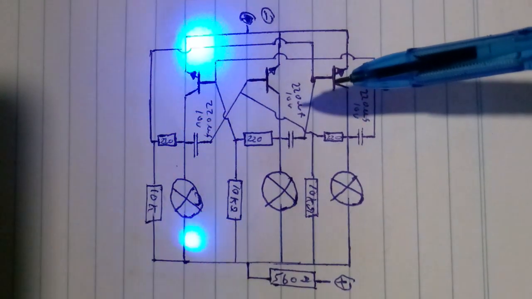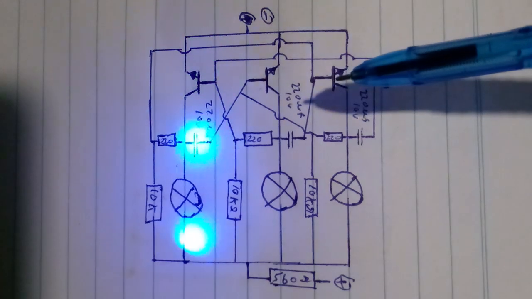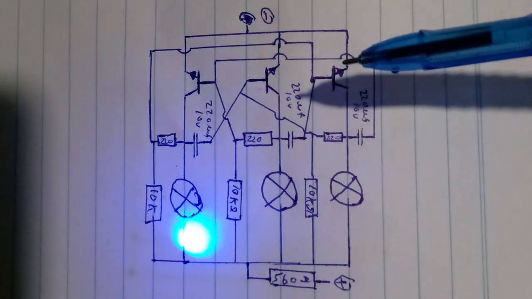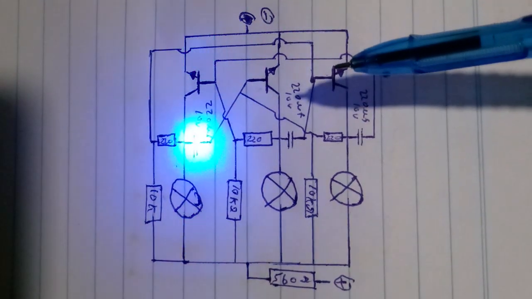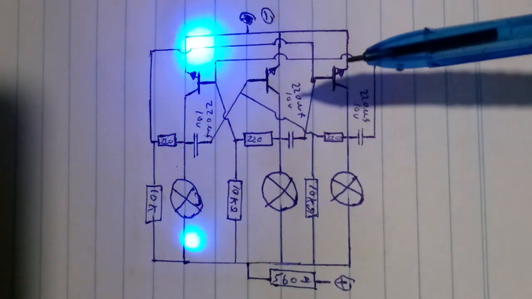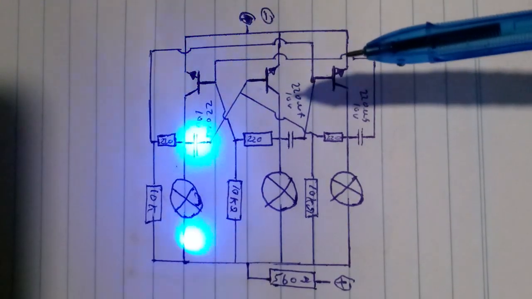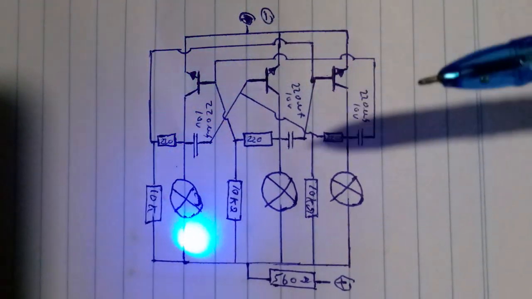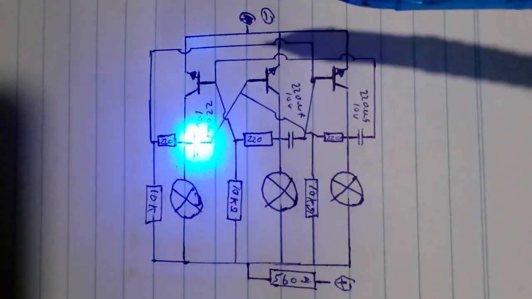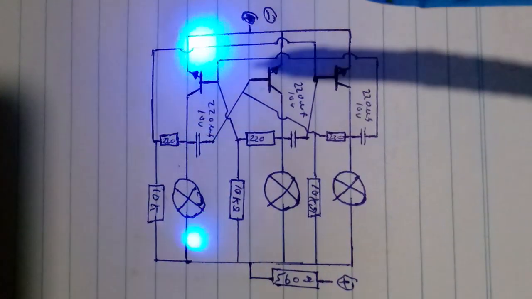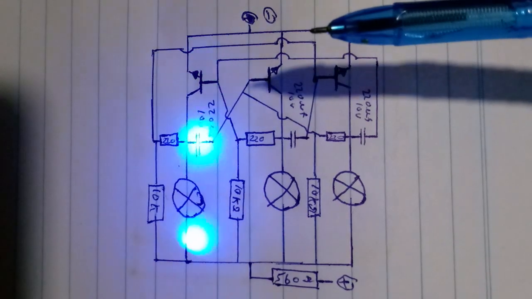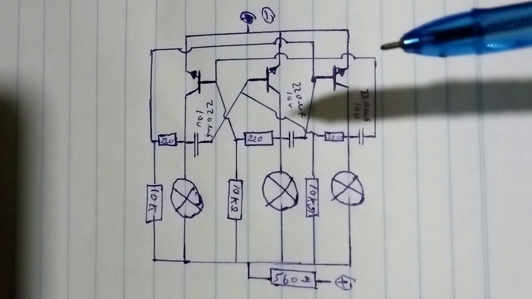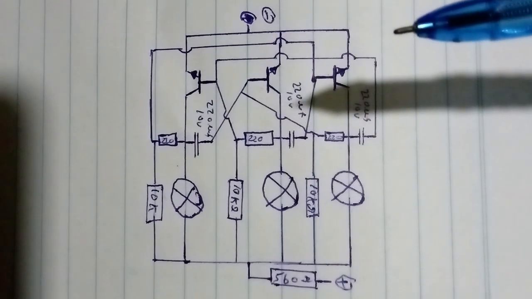What we are concerned with here is the connection, because we are not going to explain exactly how the 3-lead multivibrator circuit works, since we have given an explanation of the 2-lead multivibrator circuit in one of our videos. So in this video, we are not going to explain how a 3-lead multivibrator circuit works. All we are concerned with here is the connections.